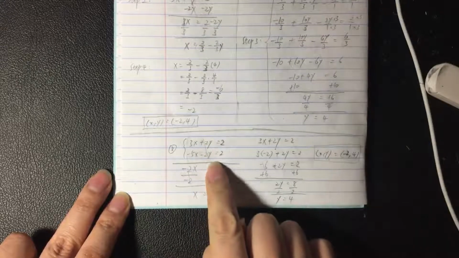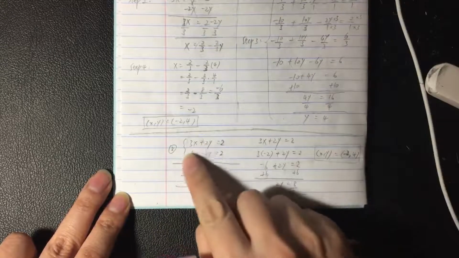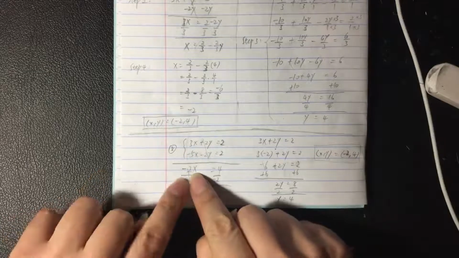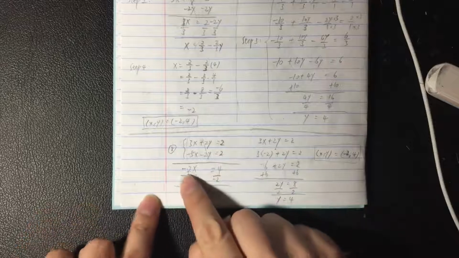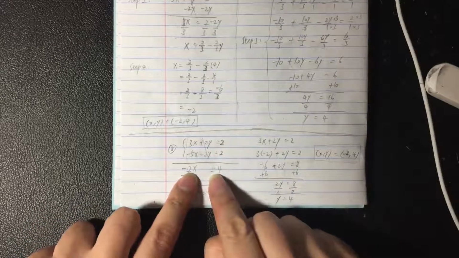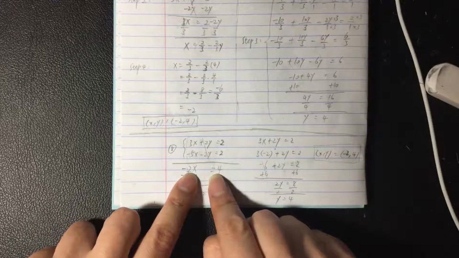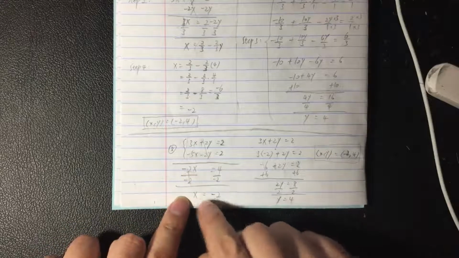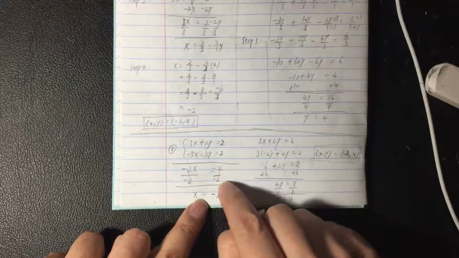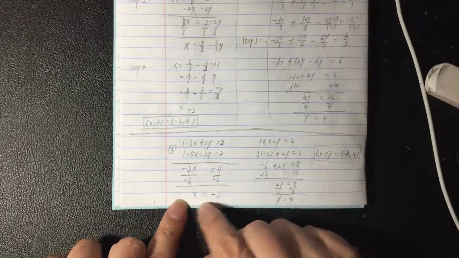If I add the equations together, 3x plus -5x is -2x. 2y cancels. 2 plus 2 is 4. Then we have -2x equals 4. In order to get x by itself, I divide both sides by -2. I get x equals 4 divided by -2, which is -2. I get x equals -2.